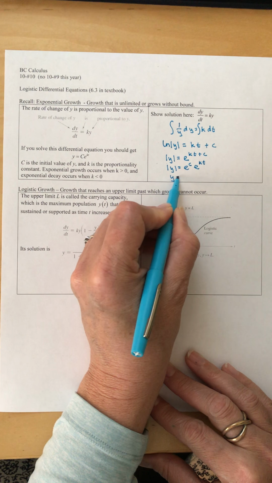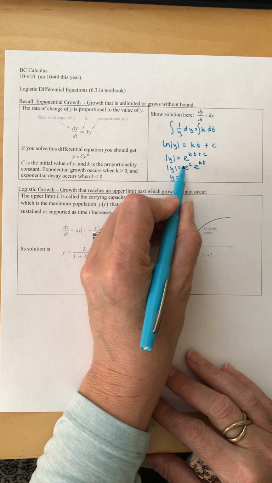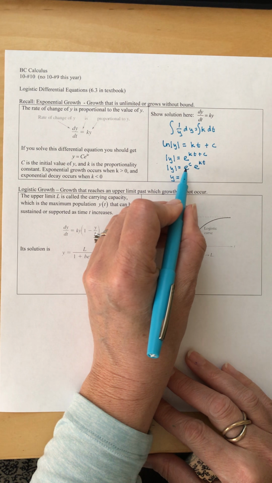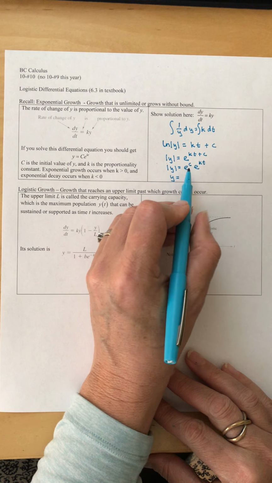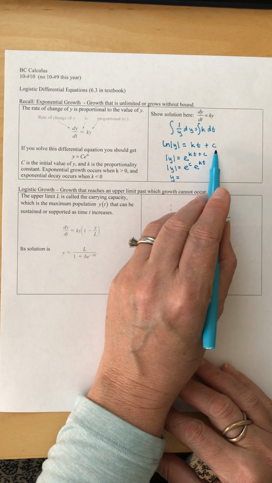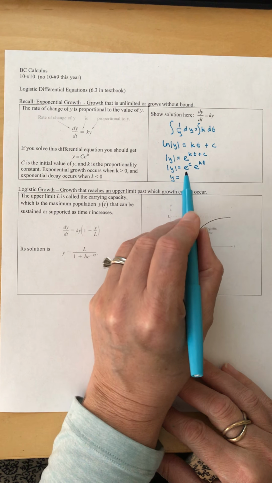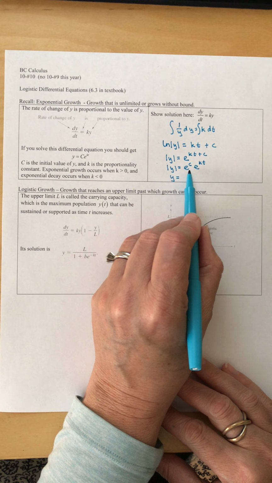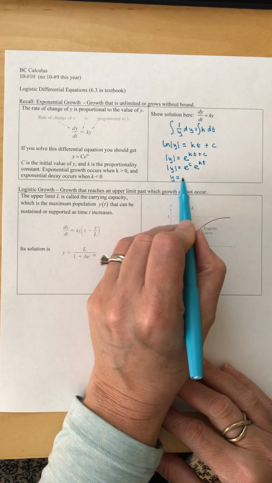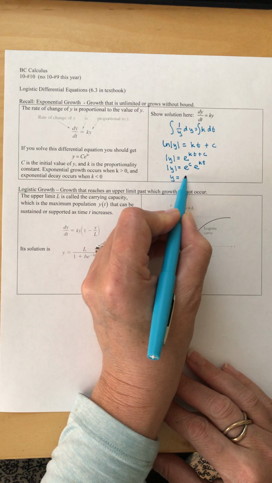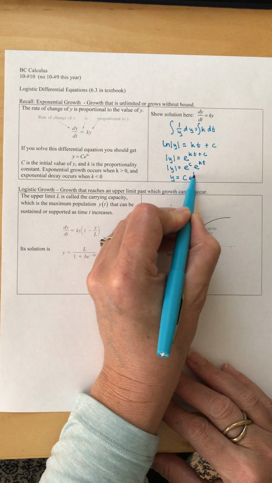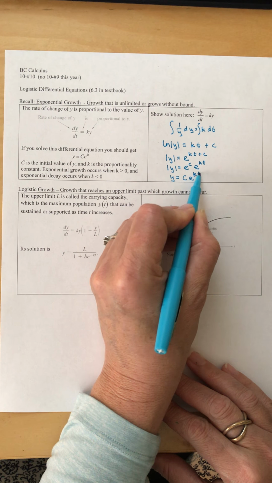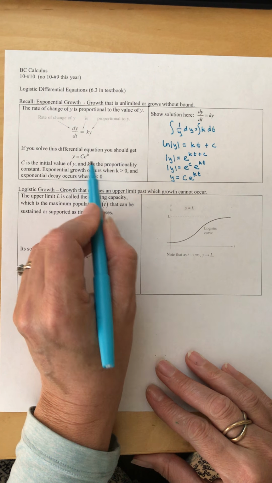Now, to get the absolute values off, I would put a plus or minus on this side, and recall that the whole point of this c is to represent any arbitrary constant, so e to the c is just a constant also, and the plus or minus is just a constant, and so we can say that this is c e to the kt to get this solution.